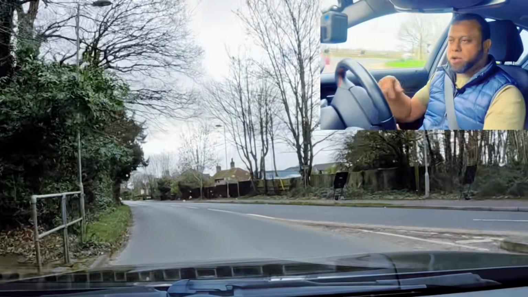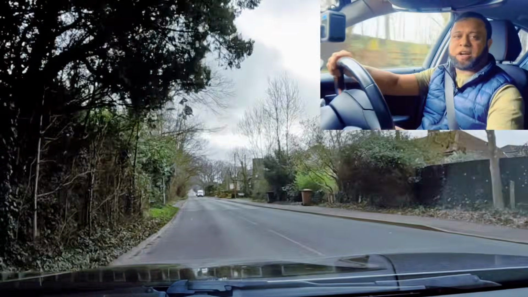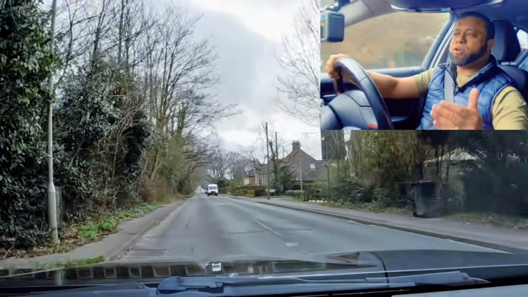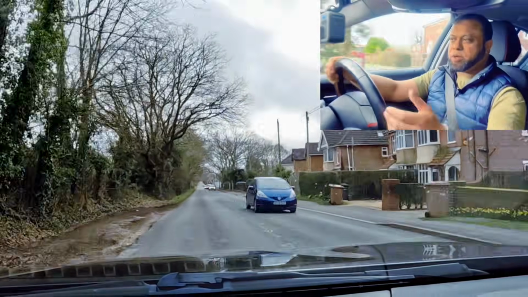There's no lane marking. What do? You make your own lane. Okay? Done. Many learners fail because they don't make their own lane. They just go straight because there's no road marking. So make sure you make your own lane.